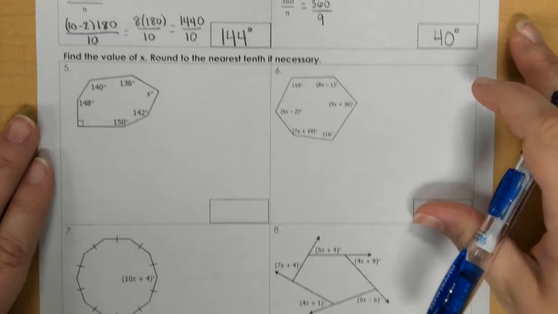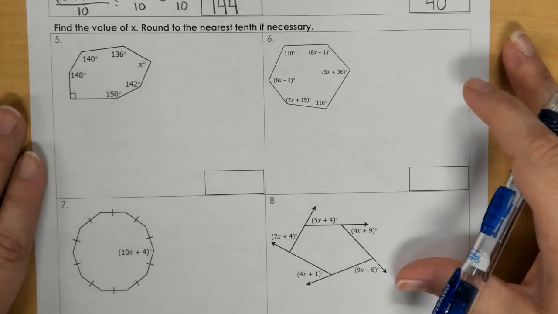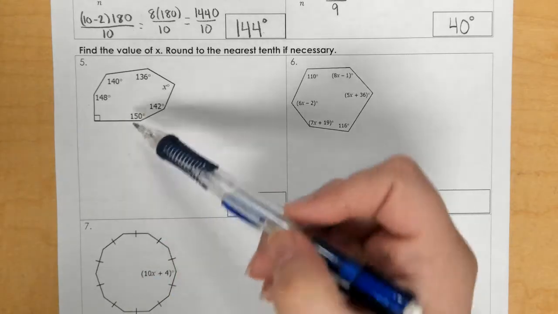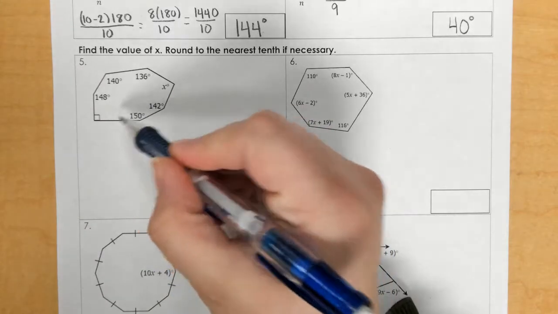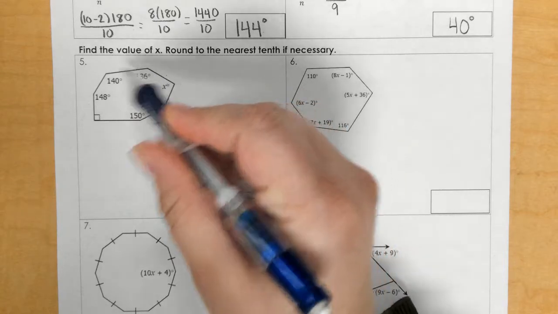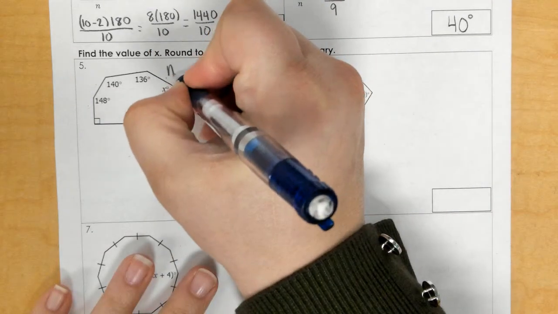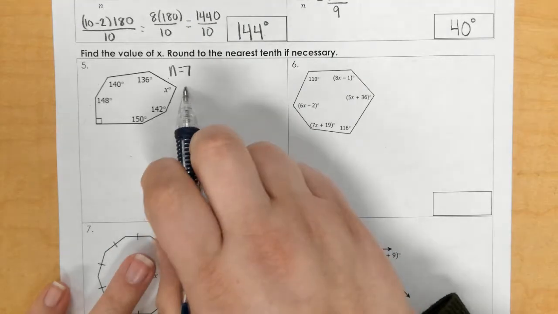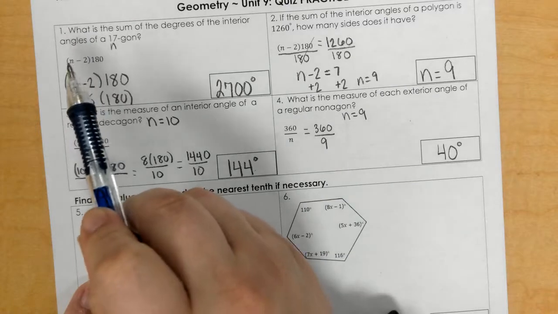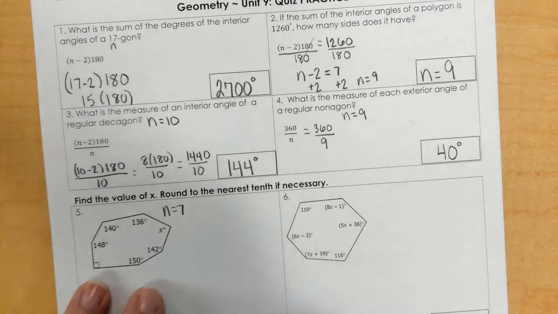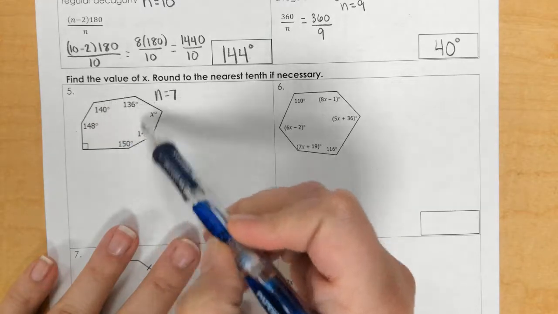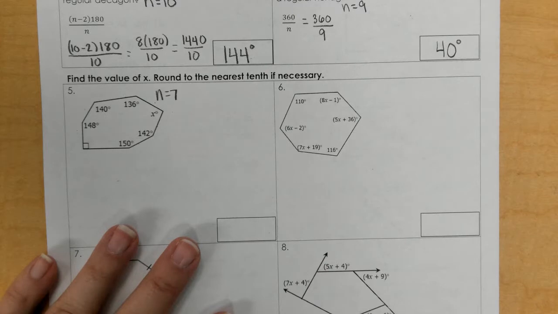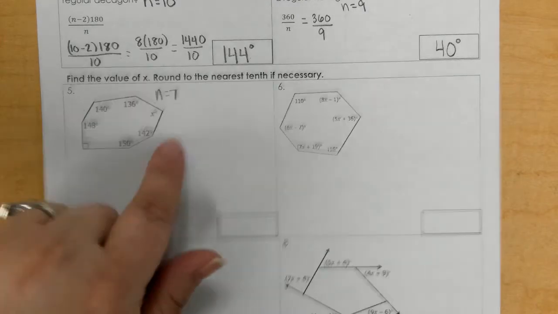Now, for numbers 5, 6, and 7, we want to first of all count how many sides we have of this particular figure. So we've got 1, 2, 3, 4, 5, 6, 7. We know the number of sides is 7. First, we would plug this into that formula to get the whole amount of degrees in this septagon, also known as a heptagon.